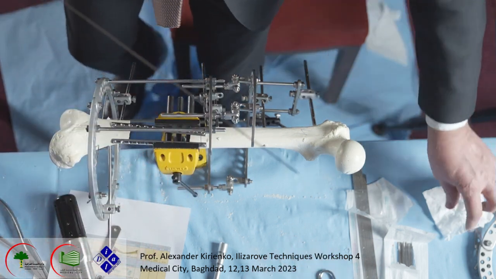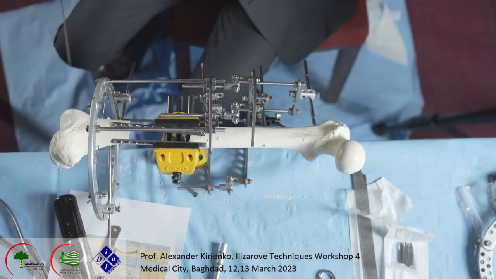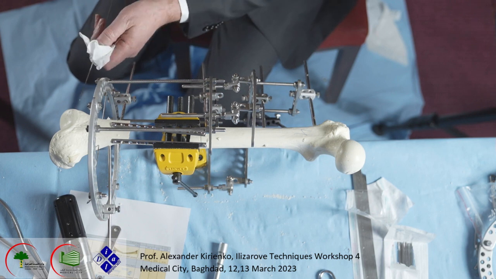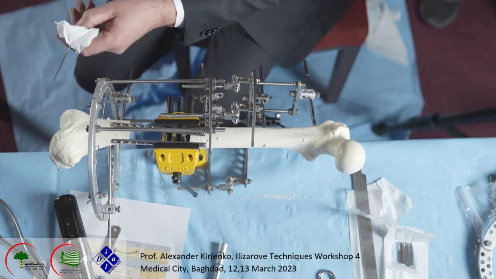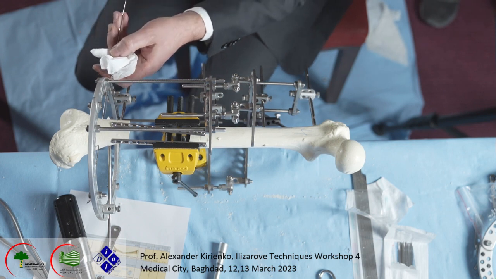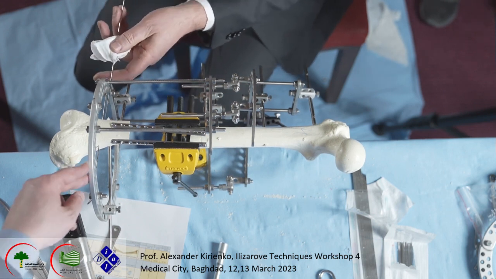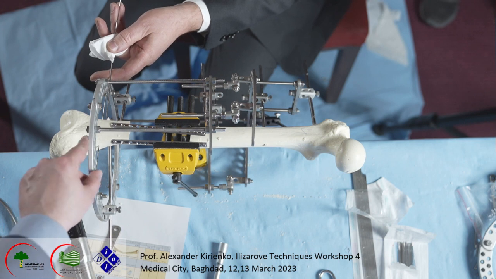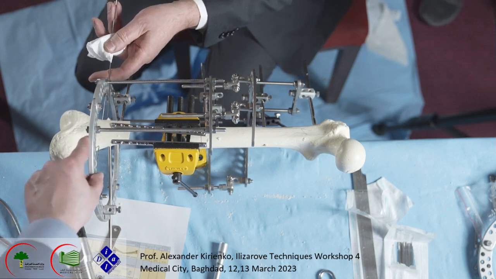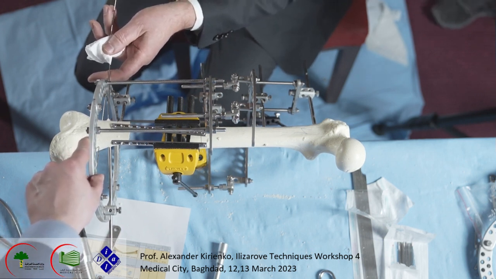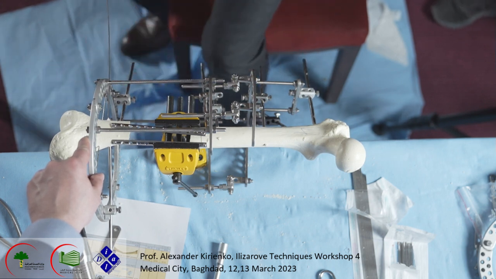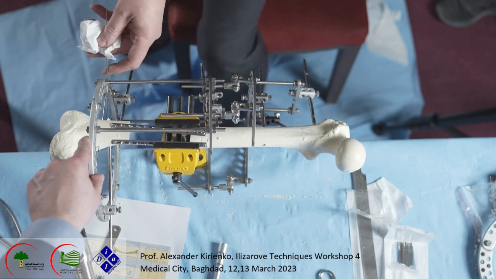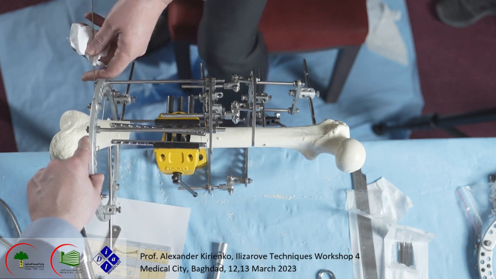Okay, take this. I don't do too much crossing, just a little bit. Put here from below. Okay. Look for 3 holes. Okay.